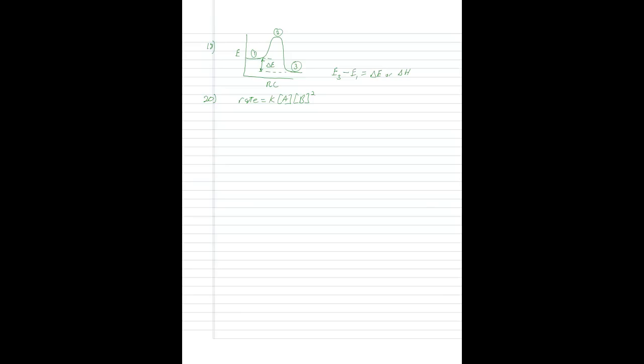So whatever you do to that concentration in the rate law, its effect on the rate takes into account that exponent as well. If I doubled something that was squared, it would make the rate go up by a factor of 4. If I doubled something that had an exponent of 1, then it would just double the rate. Okay? 21.